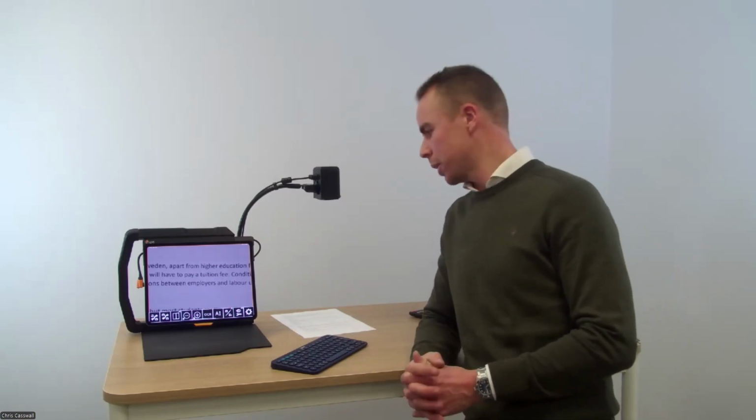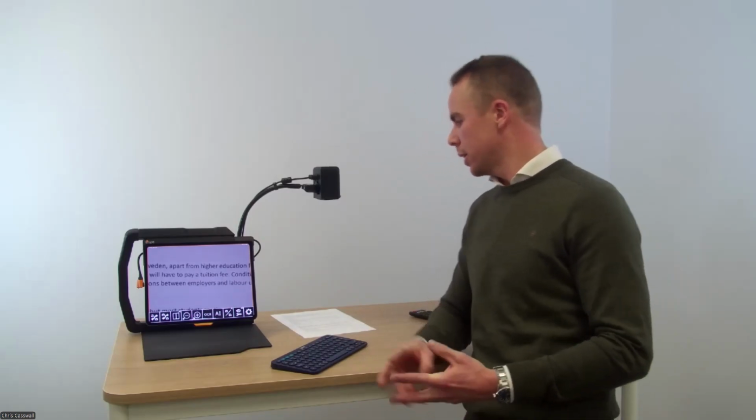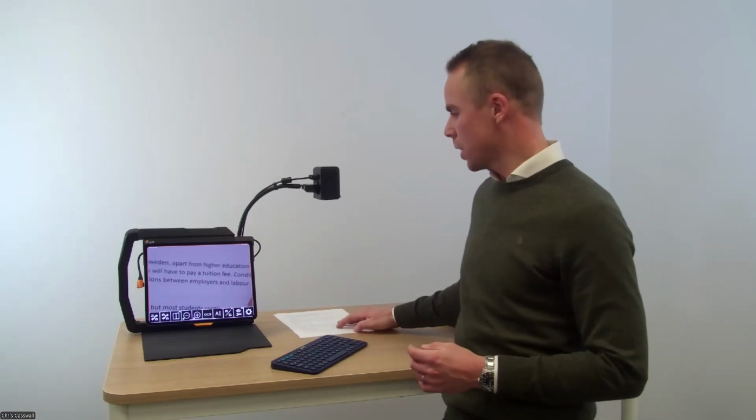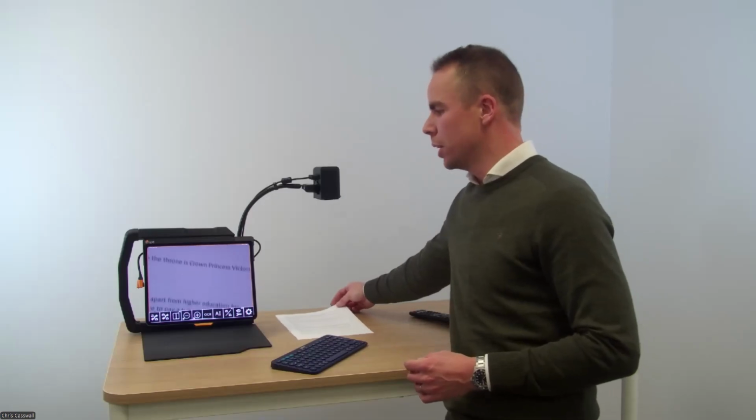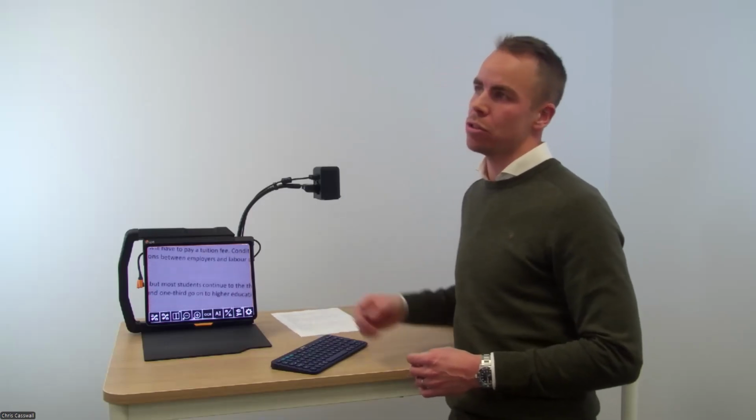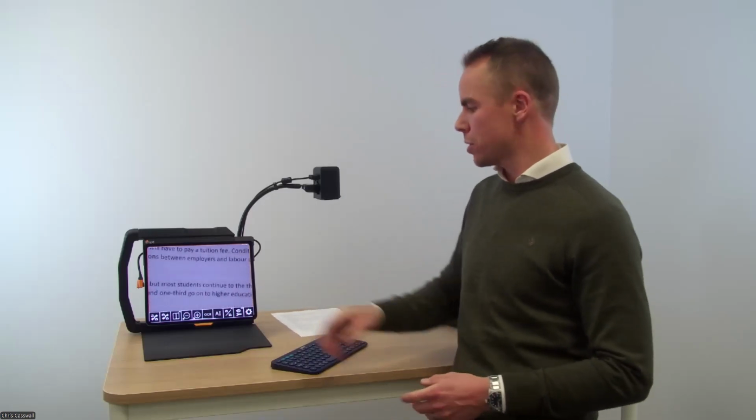That's OCR, optical character recognition, and then AI can also read out loud to you. The text that's in the AI part of the software will also be read out loud, but you don't have to scan it with the OCR at first.